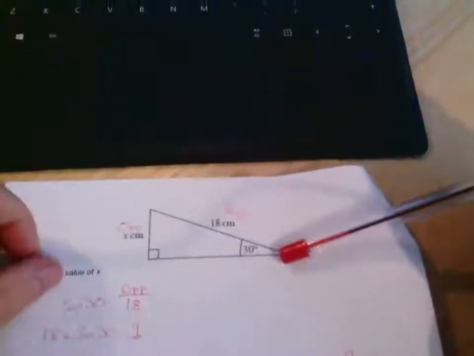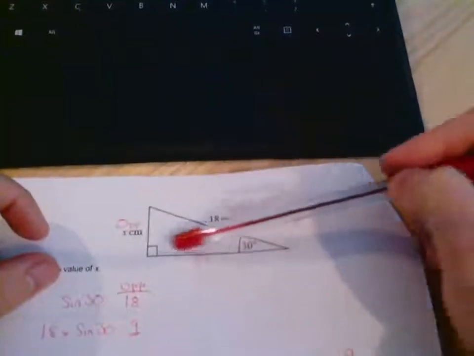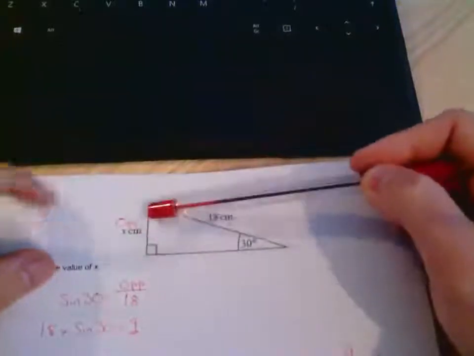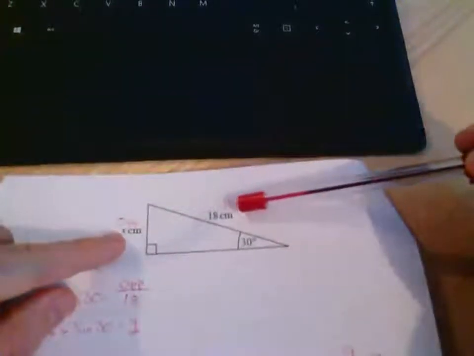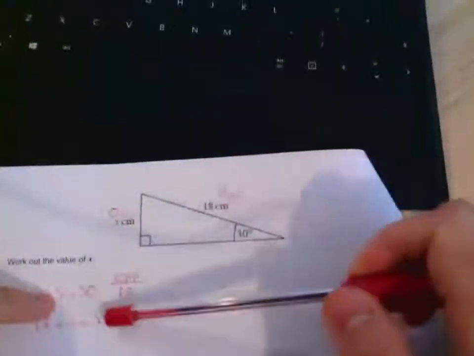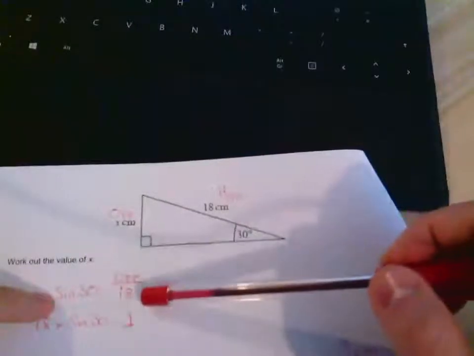Question 10 was some trig. So I started by labeling my sides. I can label my longest side as my hypotenuse. The length opposite the angle is given the label opposite. And then I'm needing to know which of my ratios has opposite and hypotenuse in it. It's the one with sine. So it is sine of your angle is equal to opposite divided by hypotenuse.